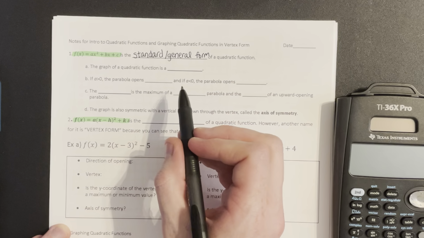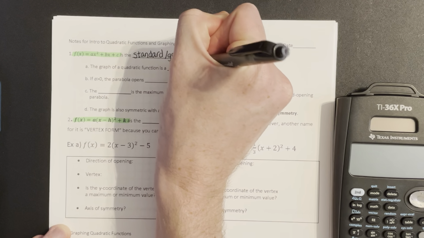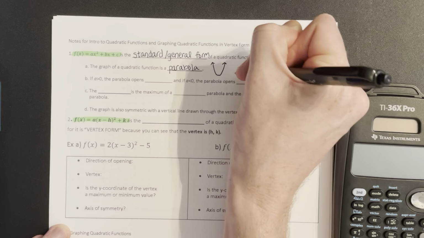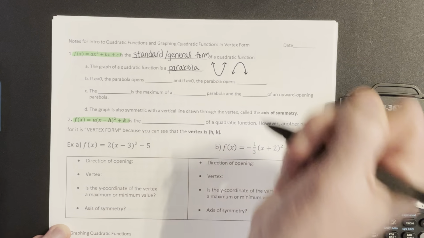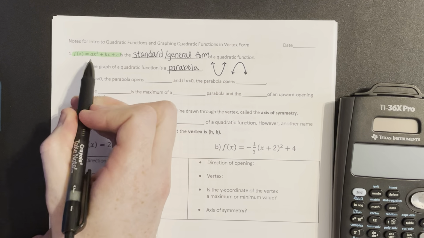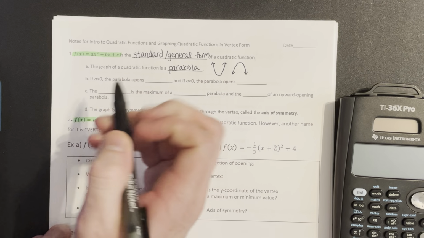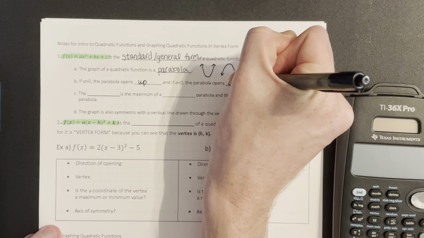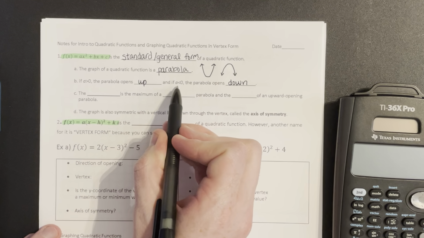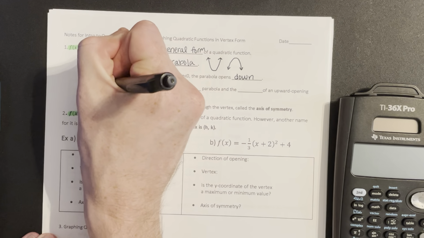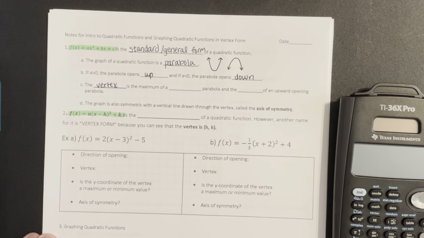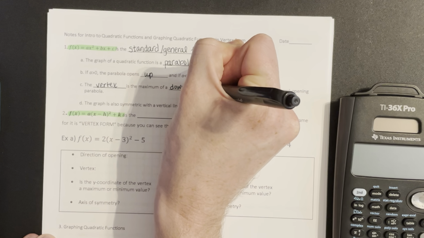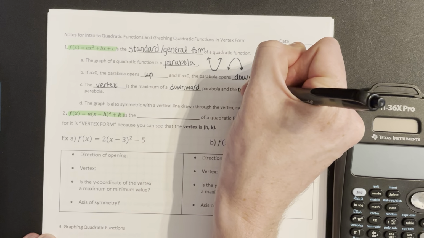of our quadratic function. The graph of a quadratic function, as we've talked about, is a parabola. A parabola usually looks like this, but sometimes it goes down, but it will make that U shape if a, that leading coefficient in front of the x squared, so if a is greater than 0, our parabola opens up, and if a is less than 0, our parabola opens down. And that's because it was reflected across the x-axis. The vertex of our parabola is our maximum or the minimum. So it's the maximum of a downward parabola, and it's the minimum of an upward parabola.